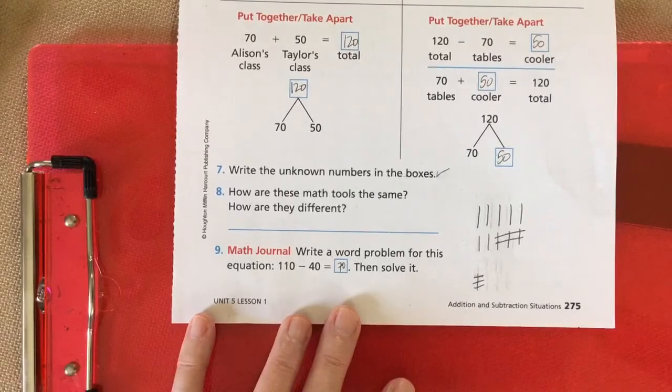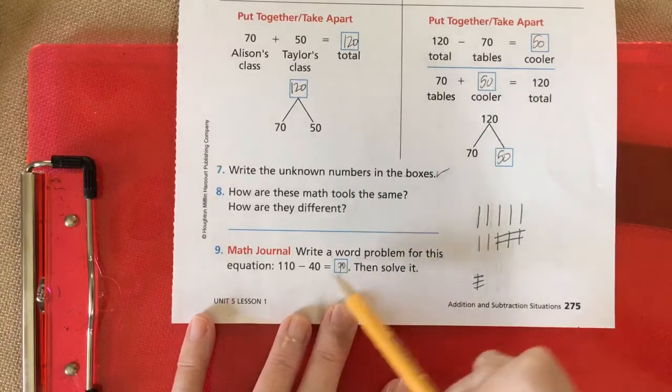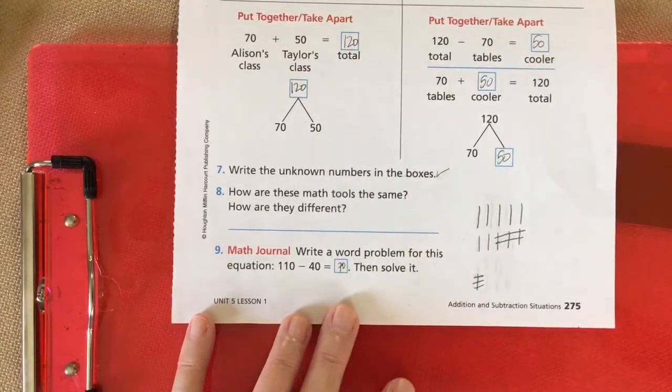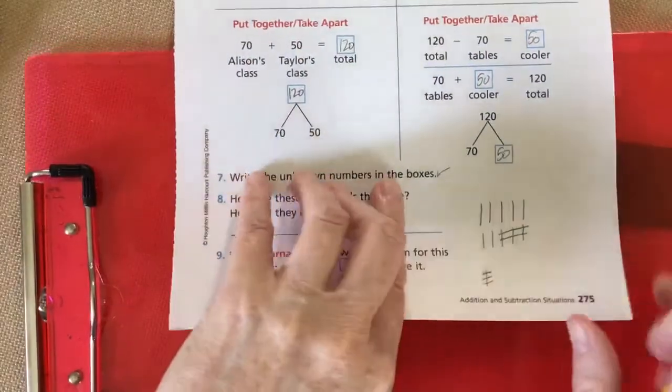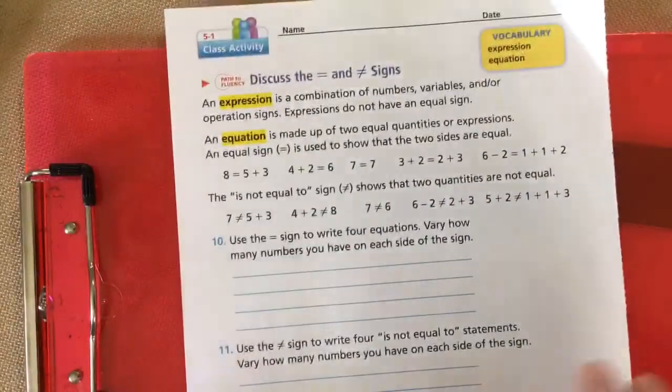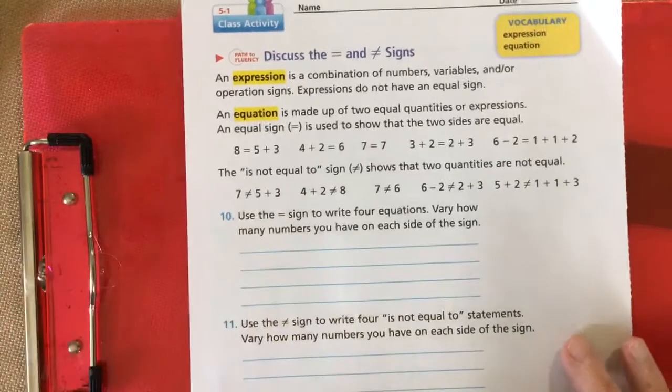And you're going to talk about how there were 110 horses on the farm. And you rounded up 40 of the horses and put them in a corral. How many horses were still remaining outside of the corral? And you're going to say that was 70. I can just envision those conversations that we would normally have in our classroom. I love those story problems that you guys come up with.